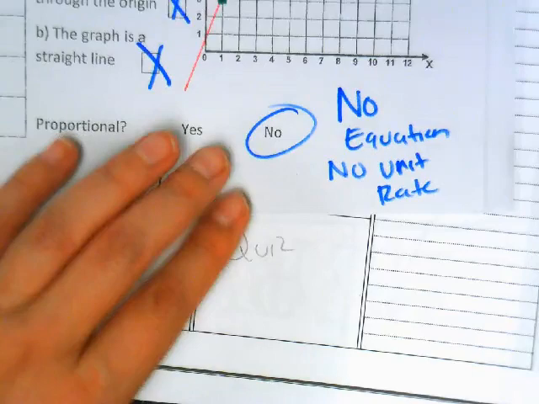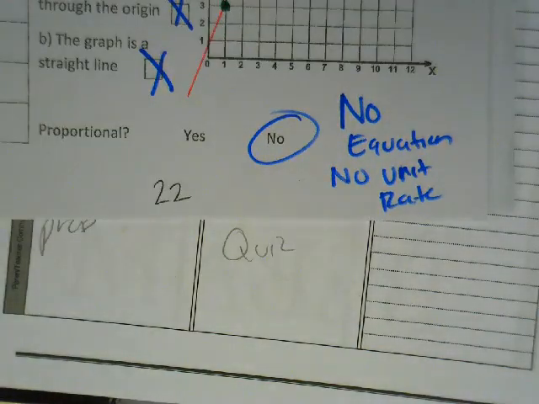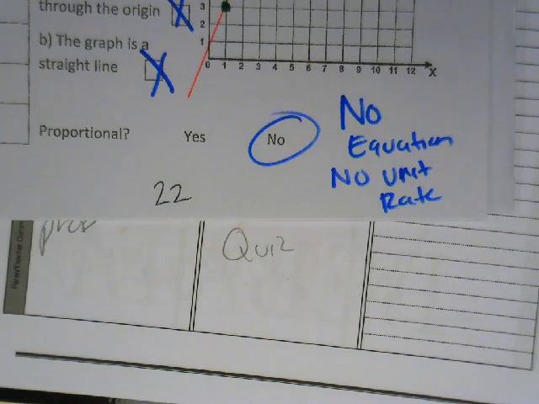Okay? Why do I say no equation? Why do I say no unit rate? Because the line's all funky. Line's all weird. So there's no equation and there's no unit rate. It's a sad day. That's why it's rainy. All right.